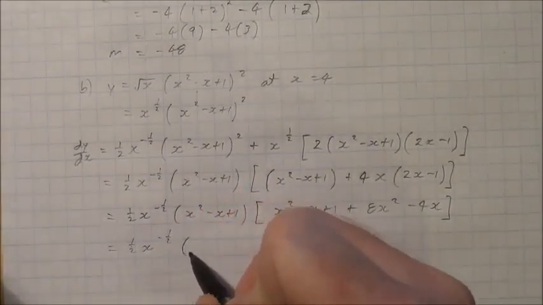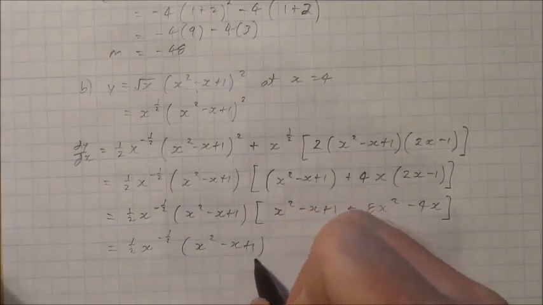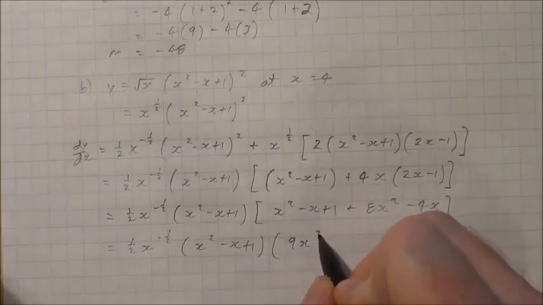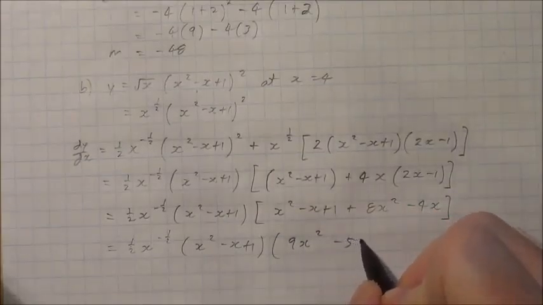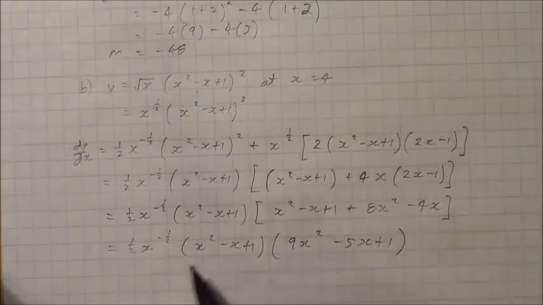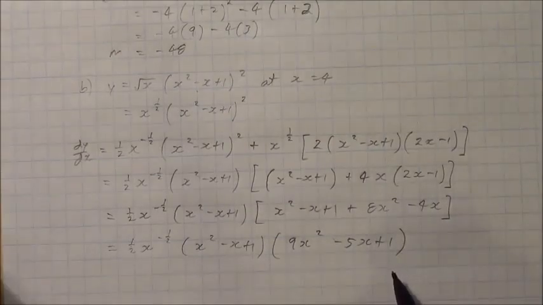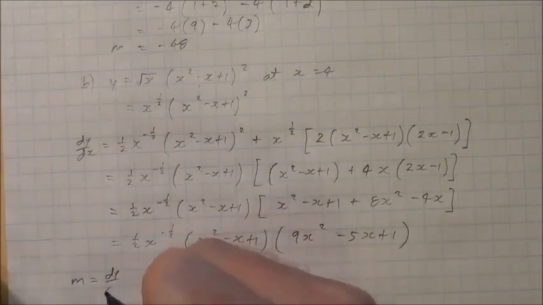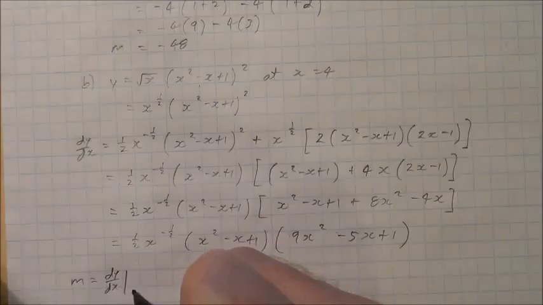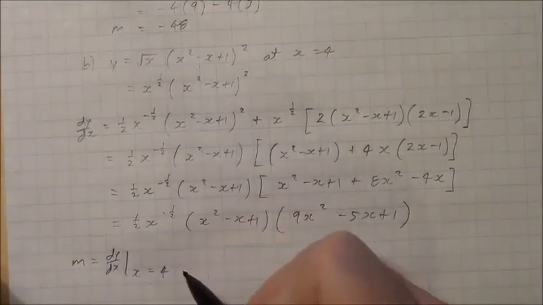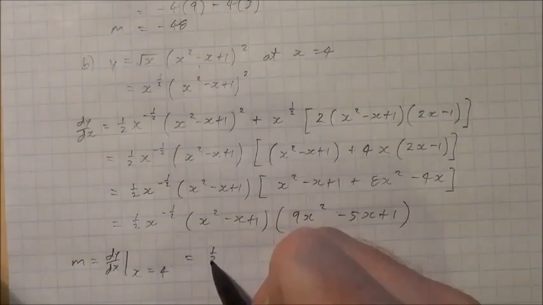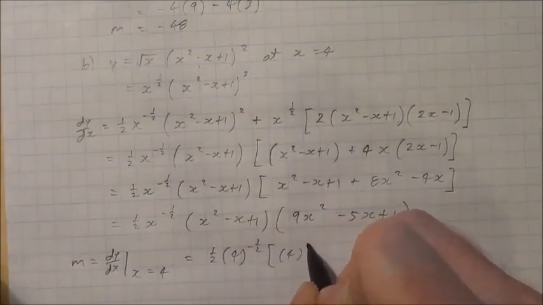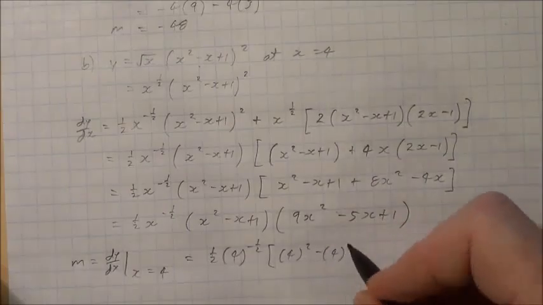So a lot of this is just algebra, just simplifying, a little bit of a trip down memory lane to years gone by where we just simplify a lot. There we go. Okay, now that we've got that, now we'll do the substitution. So the gradient is equal to the gradient function evaluated at x equals 4. That equals 1/2, 4 to the negative 1/2, quantity 4 squared, substituting the 4 for the x.